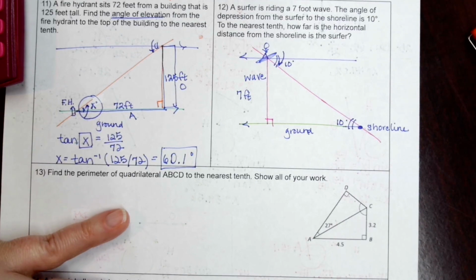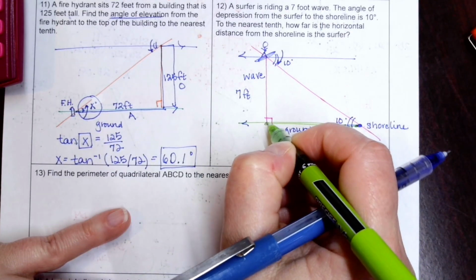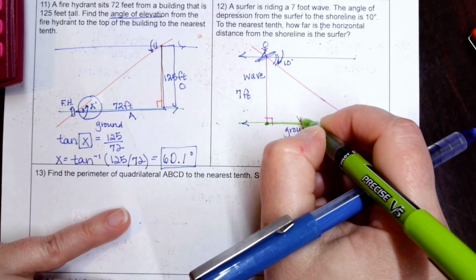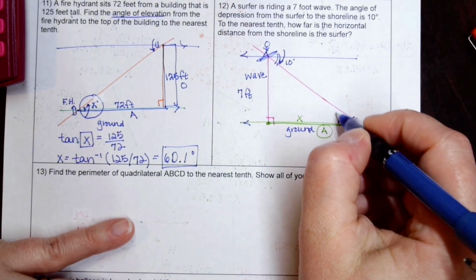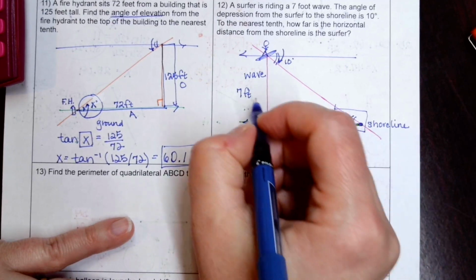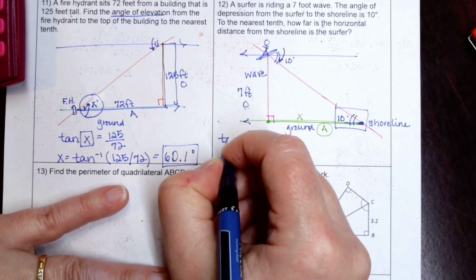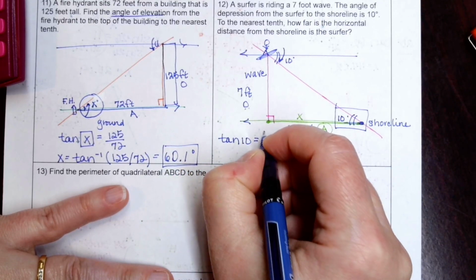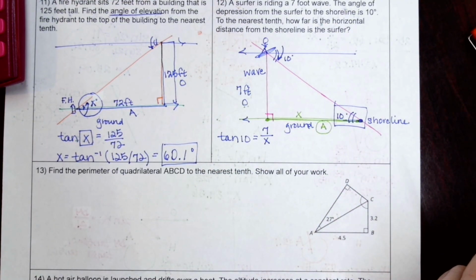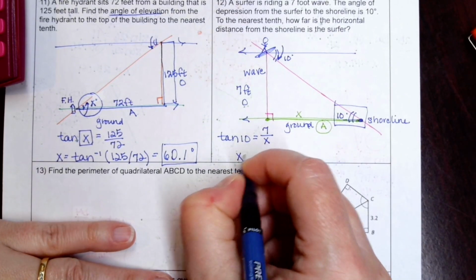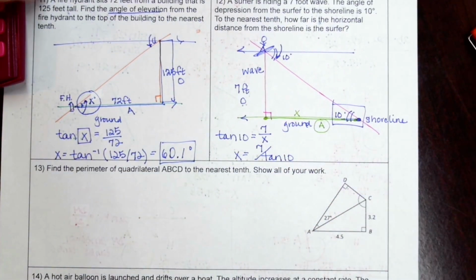All right, then the question becomes, how far is the horizontal distance from the shoreline to the surfer? So this is the piece that we want. And I'm also noticing that's going to be adjacent. If this is my angle of reference, right over here, this one touches, this one doesn't. So again, we're looking at a tangent function, but this time we're going for the side. So tangent of 10 is equal to opposite over adjacent. So x is going to be equal to, again, this one's going to be a division, 7 divided by tangent of 10.